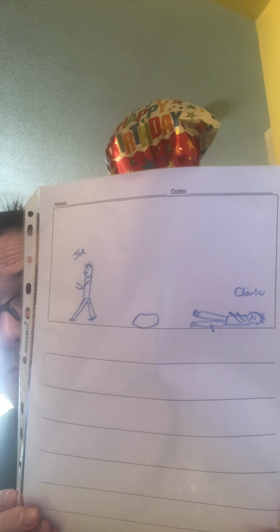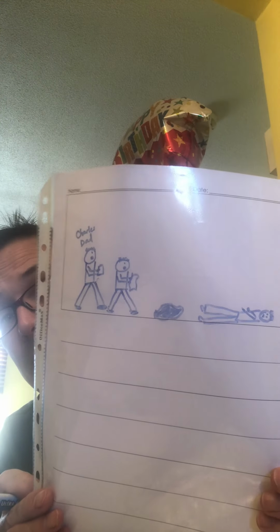And then Joe has to run and get help for Charles. And then Joe brings Charles's dad back to help. Okay? So now I told it across my fingers. I sketched it out. And now I'm going to write some of the words.